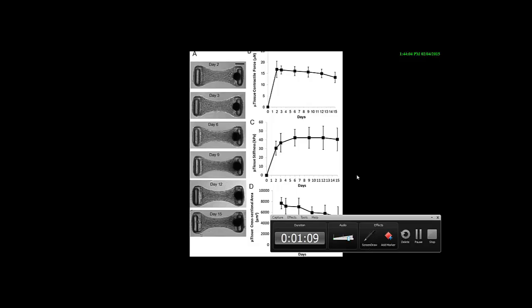All in all, this system offers an advantage over the existing approaches by providing a novel window into the 3D mechanics of tissue remodeling in real time.